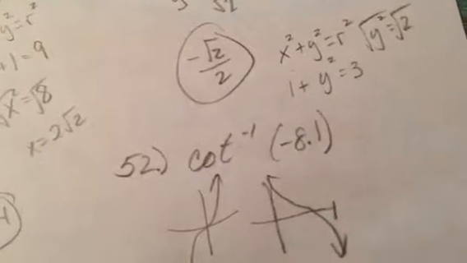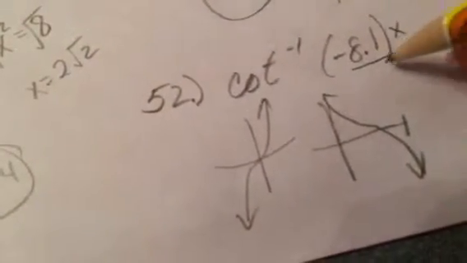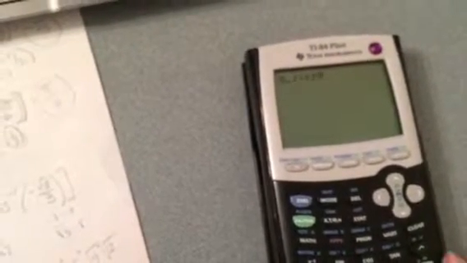So what I really need to do is figure out how this one relates to cosine, because inverse cosine also goes from 0 to pi. So I know the cotangent stands for x over y. So I know my y value is 1, and I'm going to have to use Pythagorean theorem to figure out my r. So I get 8.1 squared plus 1 squared equals r squared. So let's just do that. 8.1 squared plus 1 squared is 66.61. The square root of that is 8.16.